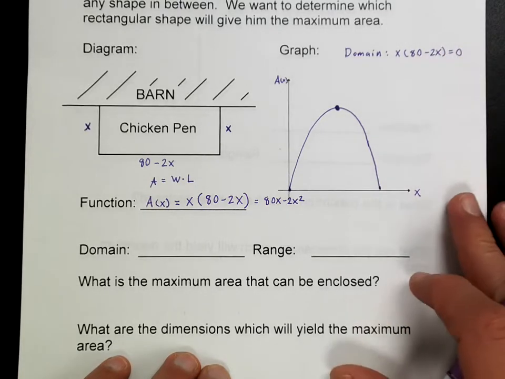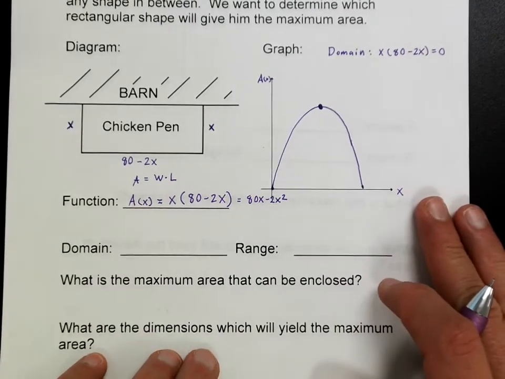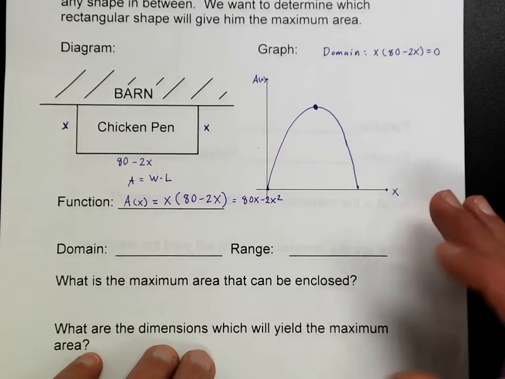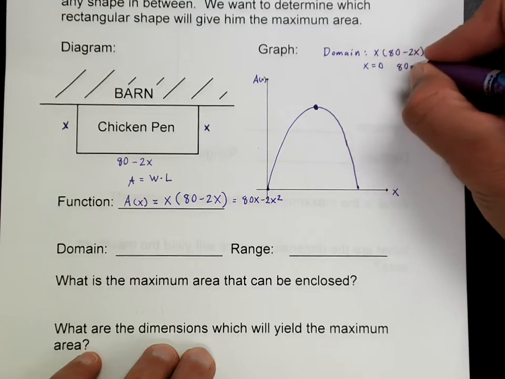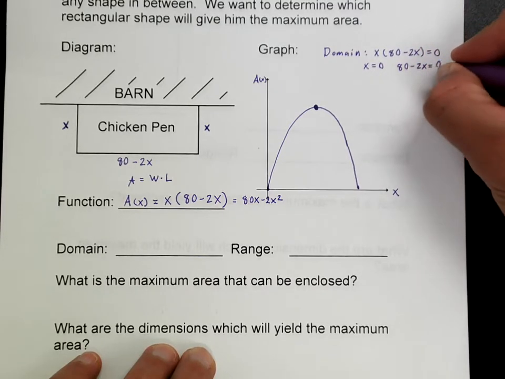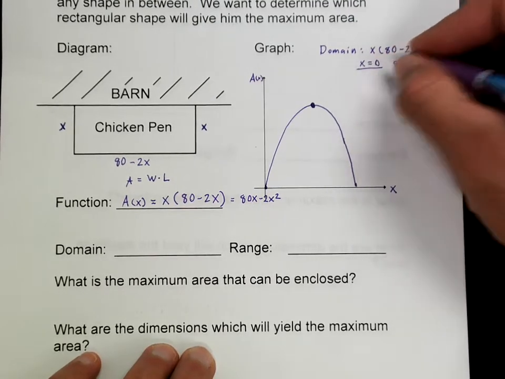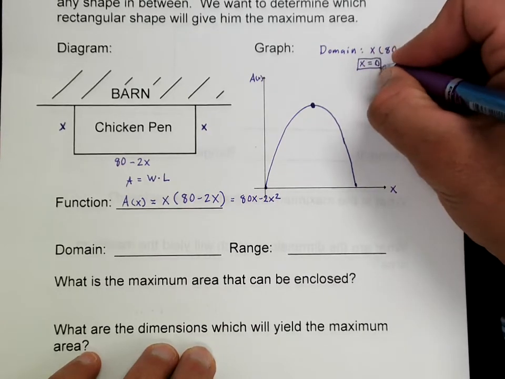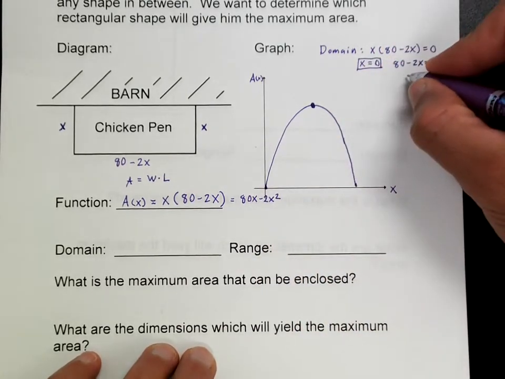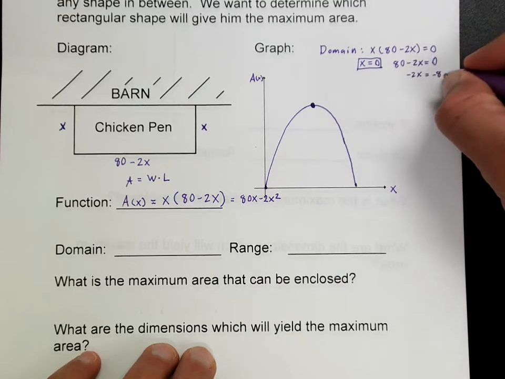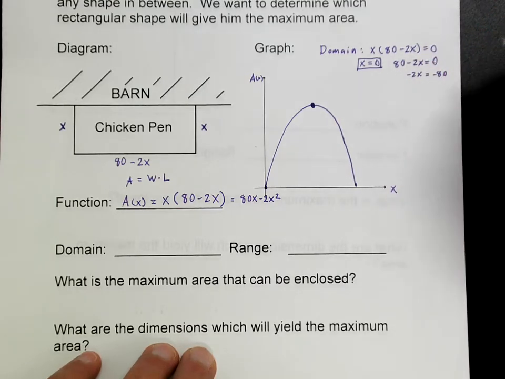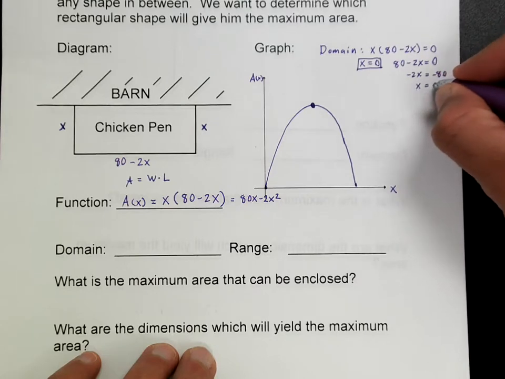Now the reason I didn't want to multiply that is because this is already factored. So if this is already factored, I'm going to set each factor equal to 0, and then I'm going to solve. Alright, so there's one answer, and then the other answer, which I already knew, right? This starts right here. And on this one I would have negative 2x is equal to negative 80. If I divide both sides by negative 2, I get x is equal to 40.